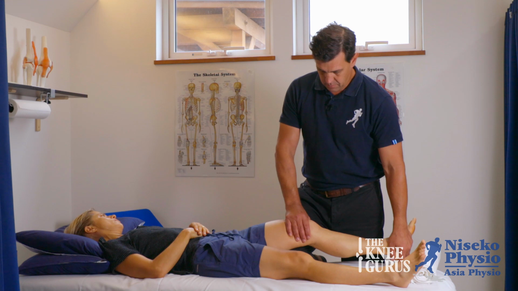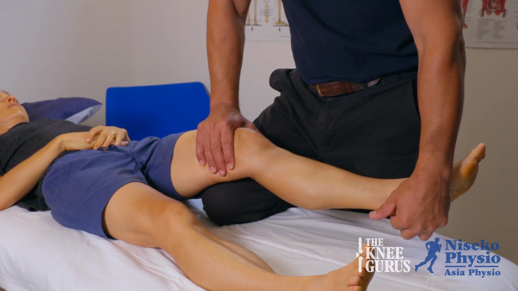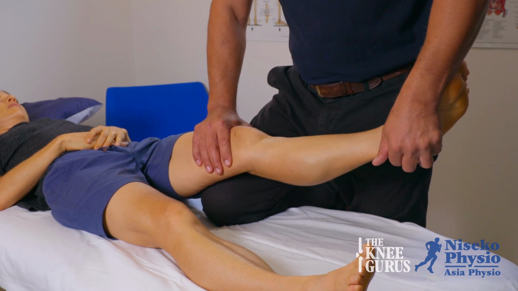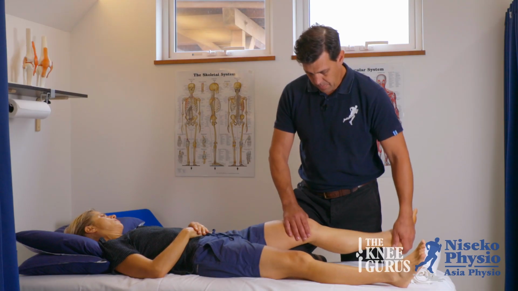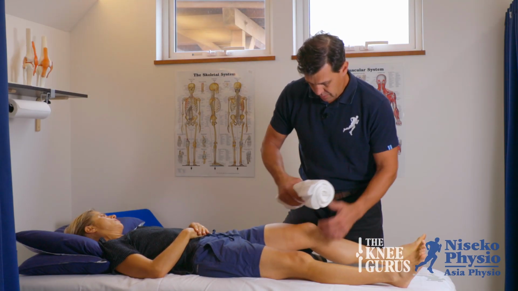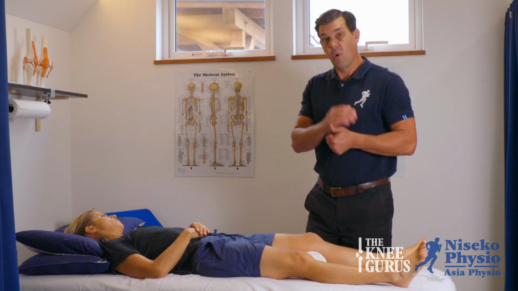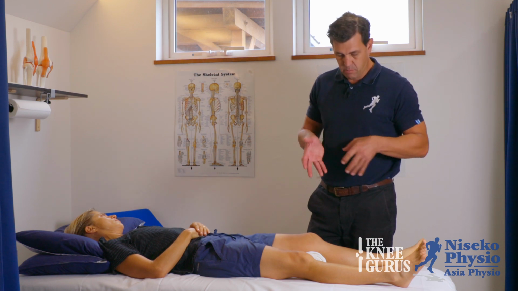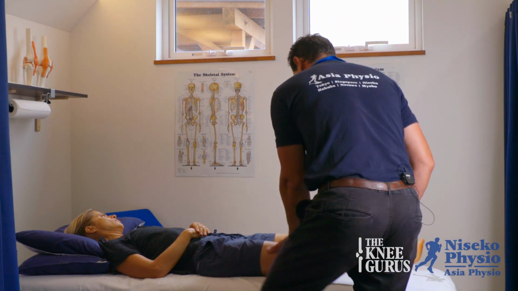We can also do it in this position here with my thigh under the leg of the patient and grabbing around the heel there. 30 degrees and 0. So if it's painful with no laxity, then that's generally a grade 1. If it's painful and lax, we can feel that extra movement compared to the other side, that's grade 2. Should always check the other side.